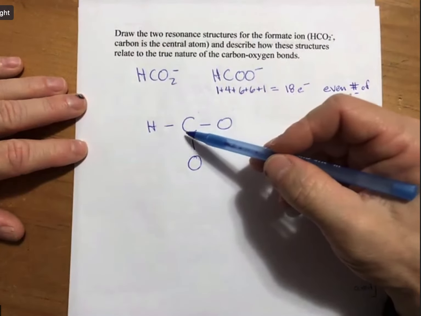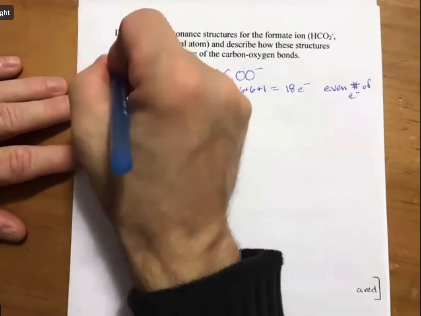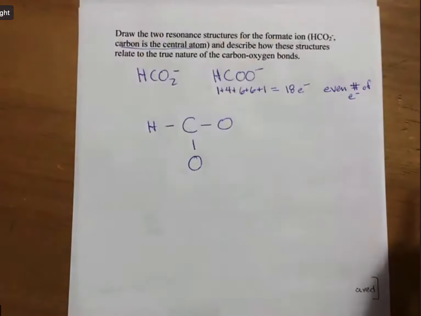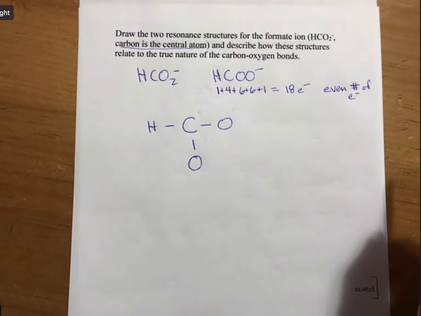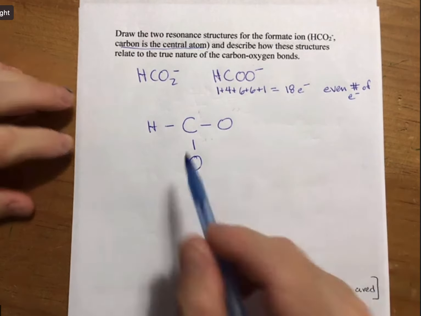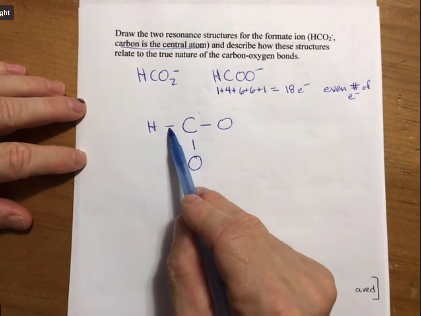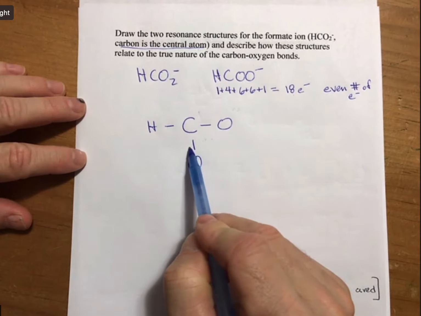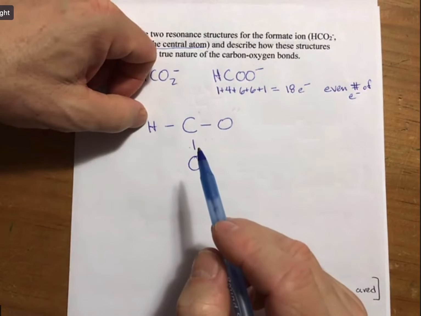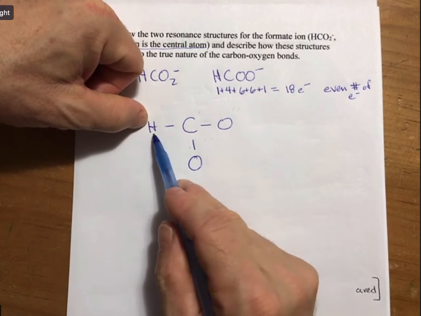Put your carbon in the middle. We know that because it told us, in case we did not know it. I have 18 valence electrons total. I've already done 6. I don't need any more valence electrons around my hydrogen.